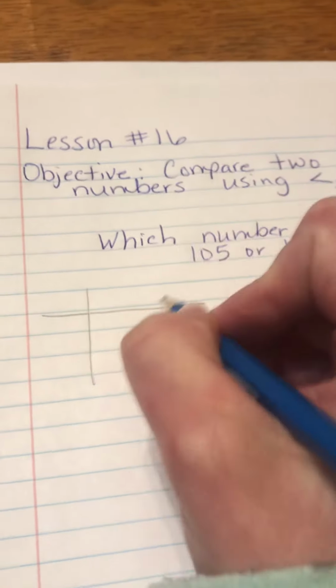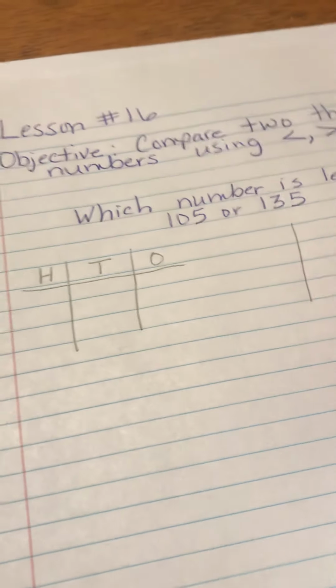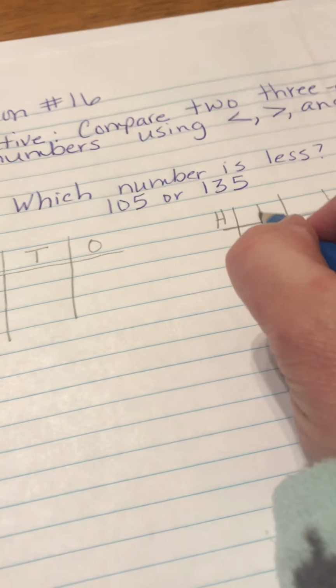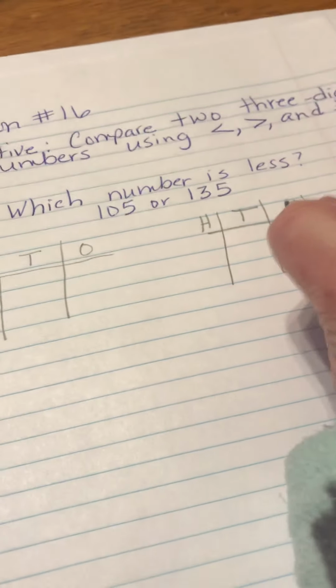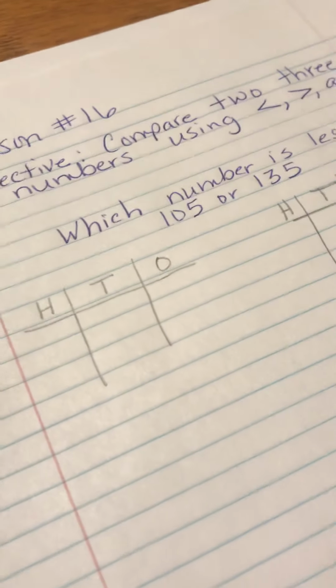So what the kids did today, we made our number chart. And I always like the kids to label their number chart as H for hundreds, T for tens, and O for ones. And then over here we'll make another place value chart, H for hundreds, T for tens, O for ones. And now we're going to start drawing place value disks. We're going to start by doing 105.